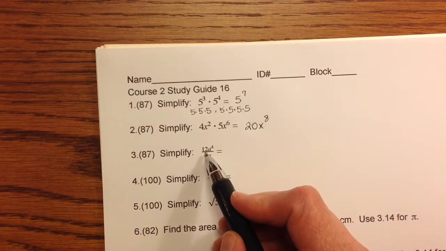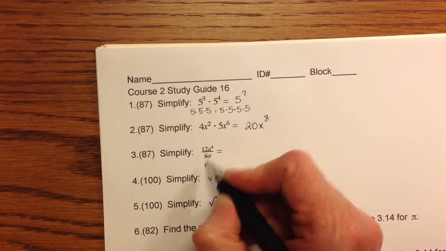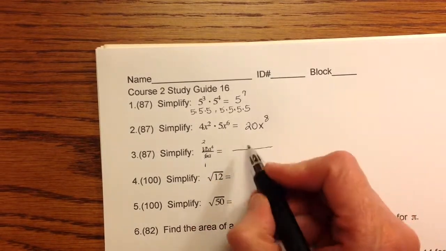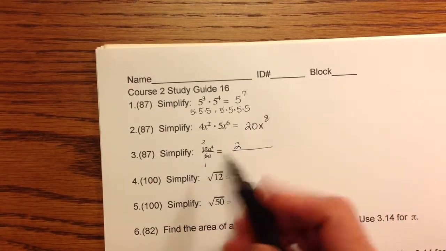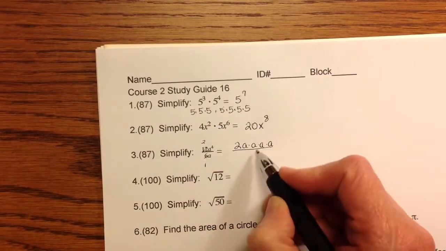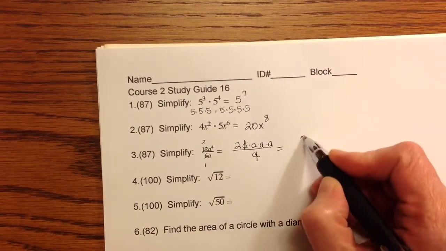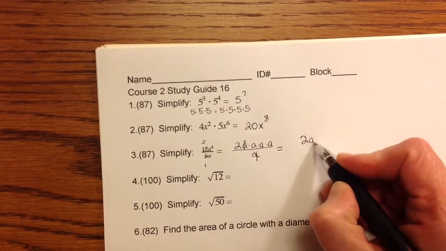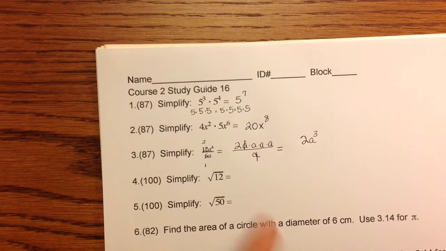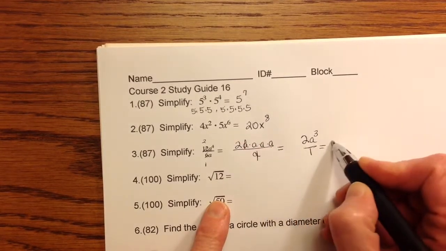Now this one, I've got a 12 over 6 that I can go ahead and reduce. 6 will go into 12 2 times, and so I've got a 2 on top. And I have 4 a's on top, and I have 1 a on the bottom. So if I cancel one of those a's, notice I have a 2 and I have 3 a's left on top multiplied together. Now if you want to put a 1 underneath it, you can. It's still going to be 2a cubed.